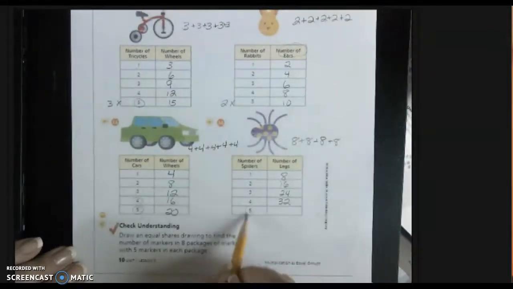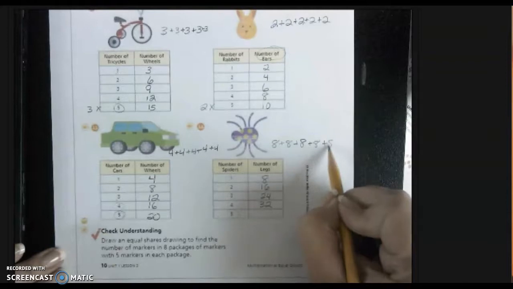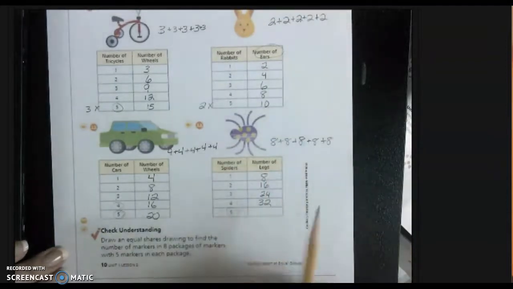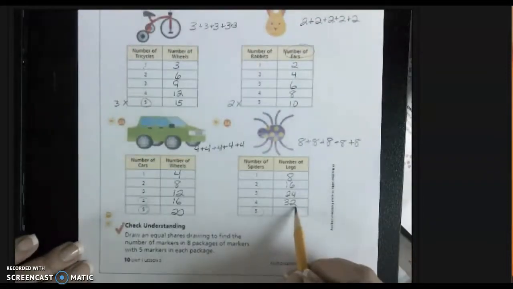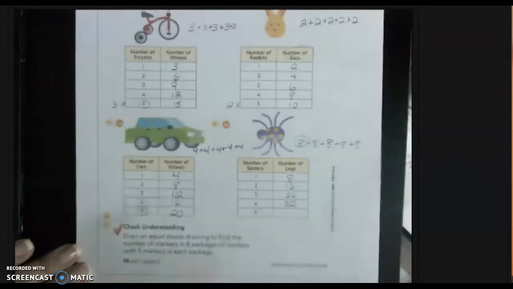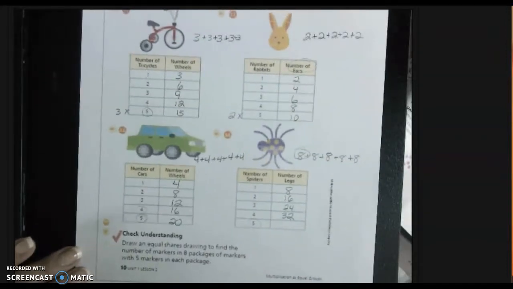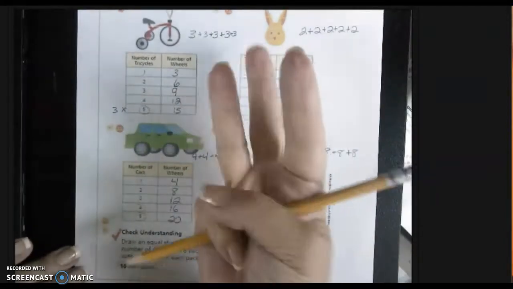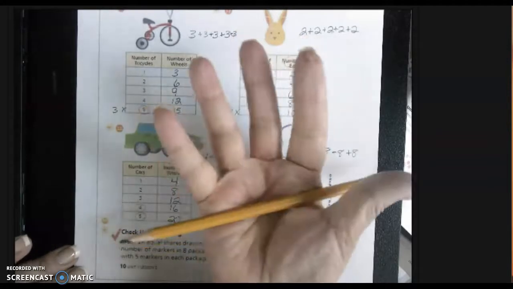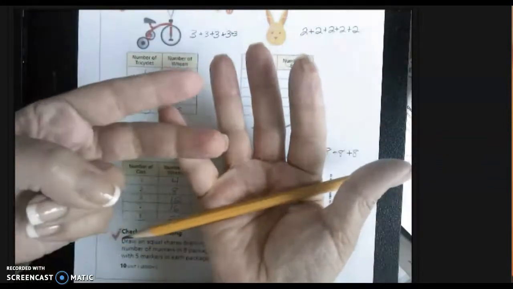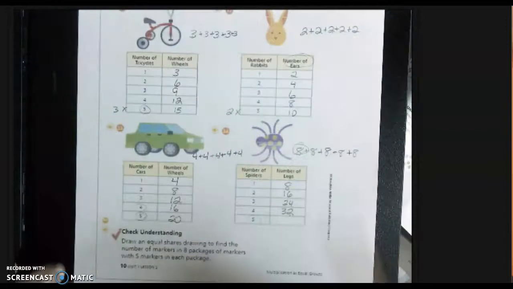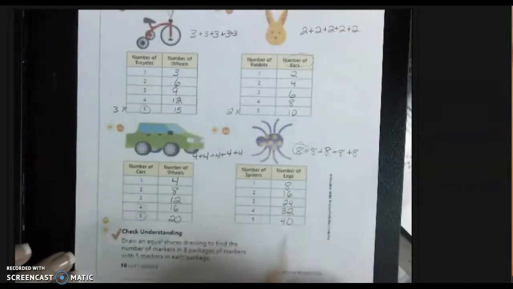And now this time I've got 5 spiders, so I'm going to repeat it and I'm going to add 8 more. So I'm going to say 32 in my head and then I'm going to count up. Do you remember how many we count up? We count up 8 because that spider has 8 legs, so 32. Say it out loud or to yourself, 32, and then count on 32, 33, 34, 35, 36, 37, 38, 39, and 40. So we've got 40 spider legs. That's a lot of spider legs.